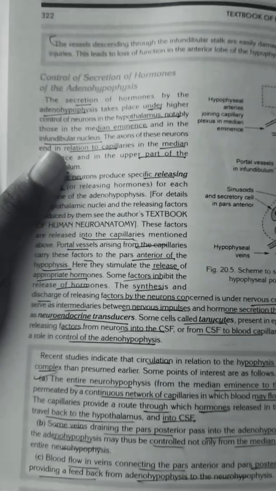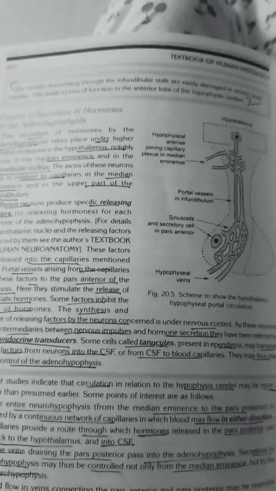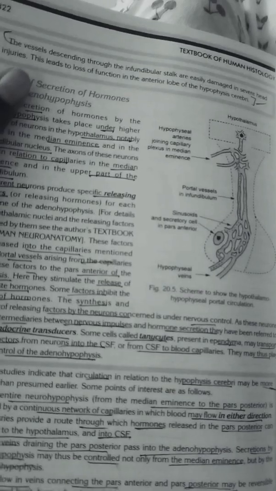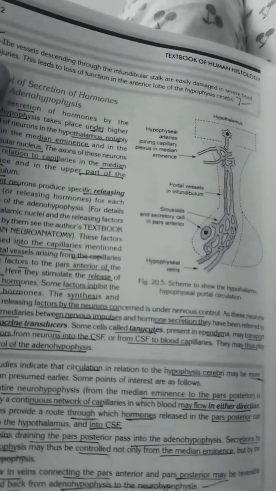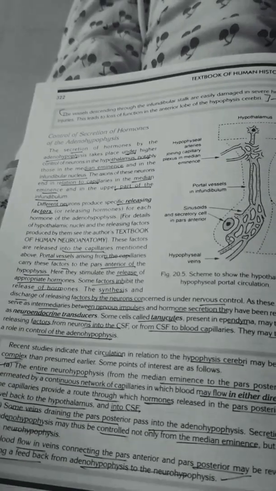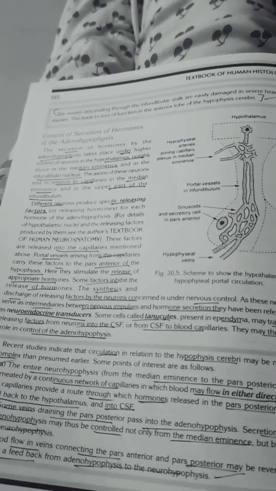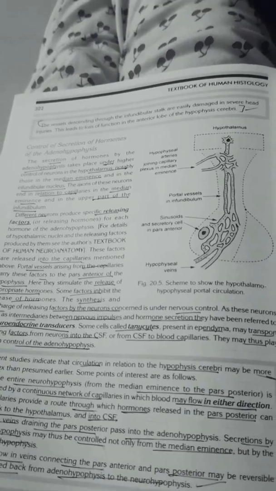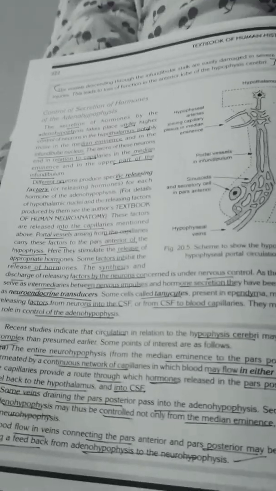The vessels which are mainly descending through the infundibular stalk are easily damaged in severe head injuries. This leads to loss of function in the anterior lobe of the hypophysis cerebri. So this is a question: whenever there is a head injury, which lobe is mainly injured? That is the anterior lobe of the pituitary gland. Pars anterior is most commonly injured when there is a head injury.